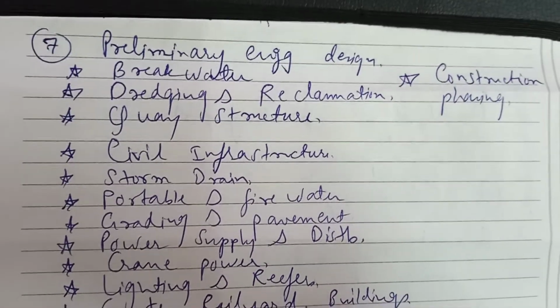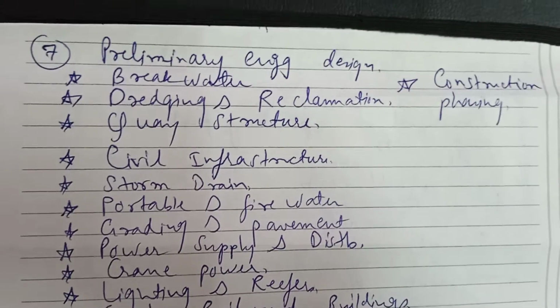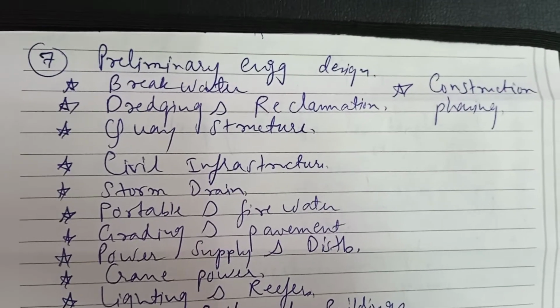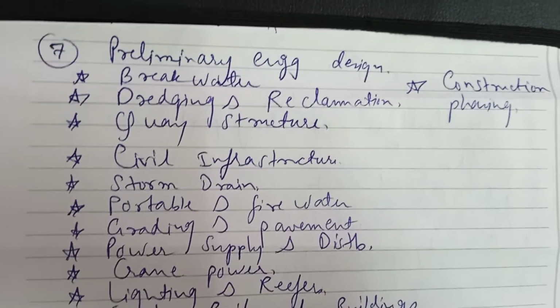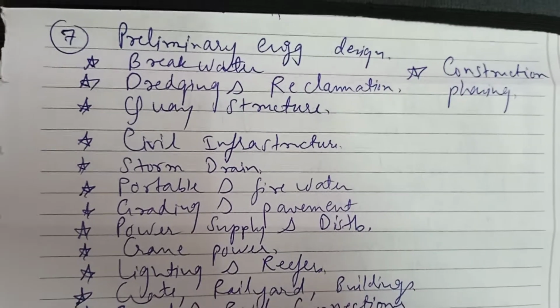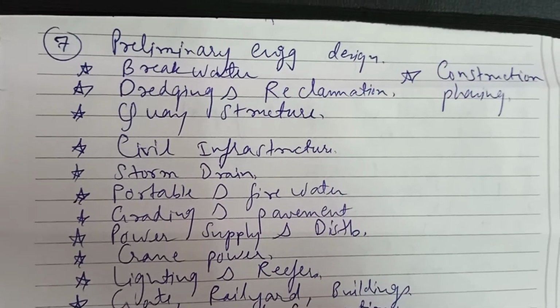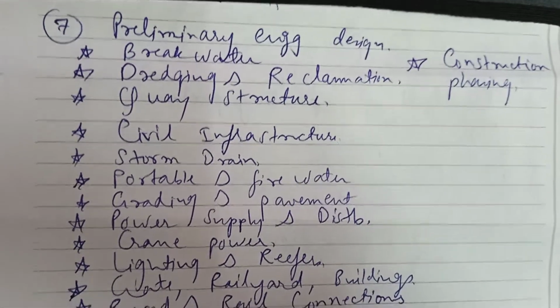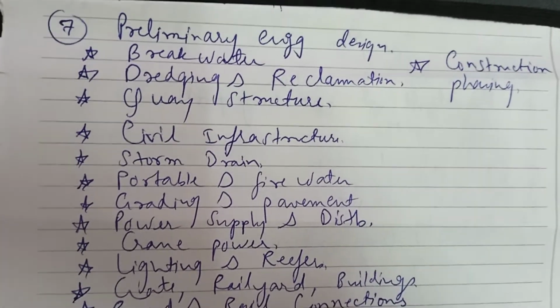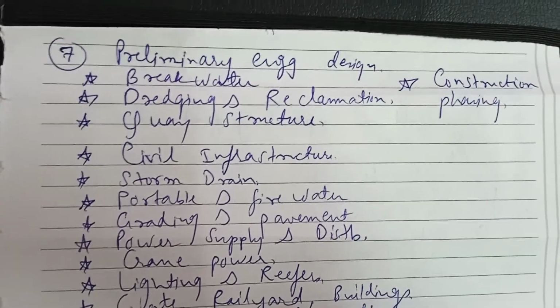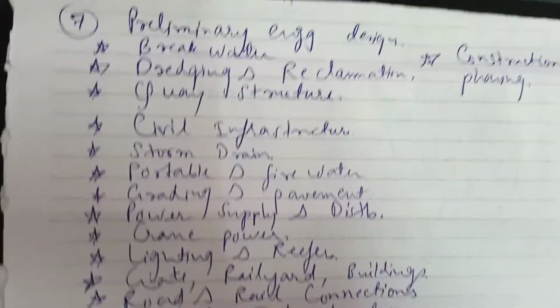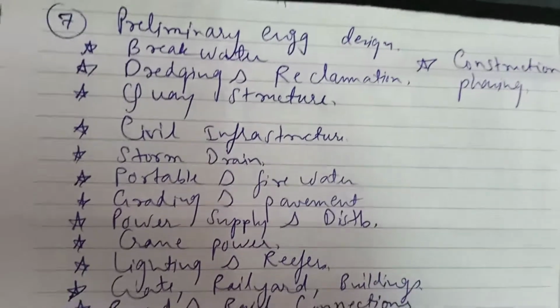Storm drain. Storm drains are the system which will be used when storm water accumulates at the port side. Suppose the storm water gets accumulated at the port side, it will easily go through the drainage system which will be built at the time of construction of the port. So the storm drain is a very important factor for the port's survival.